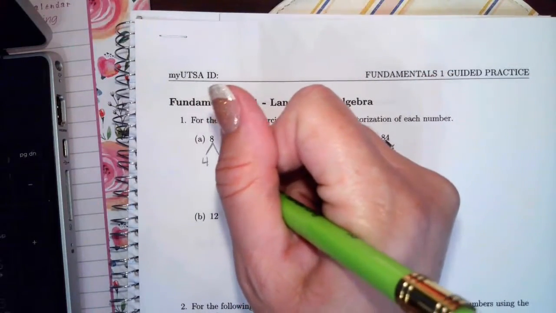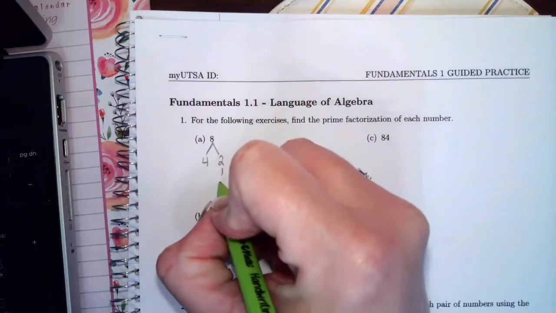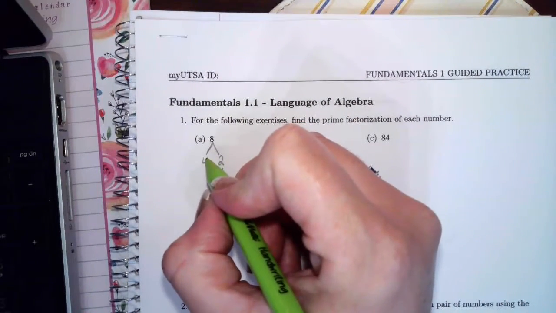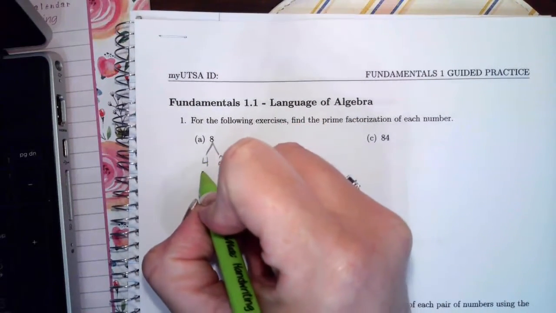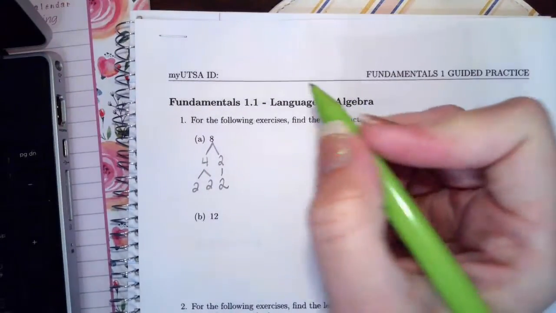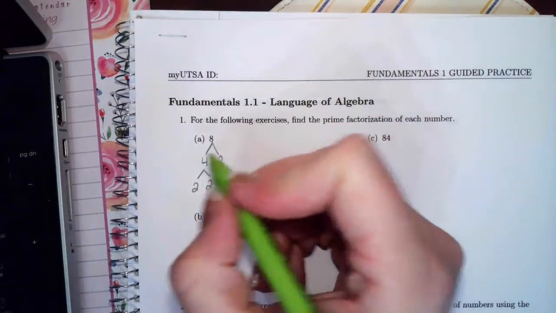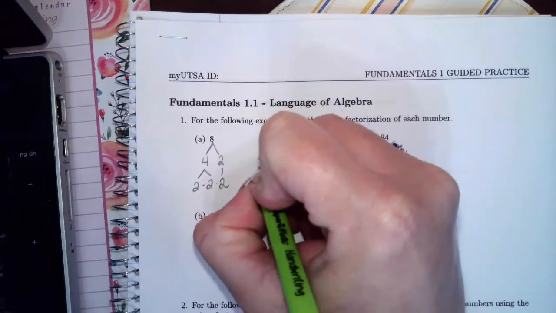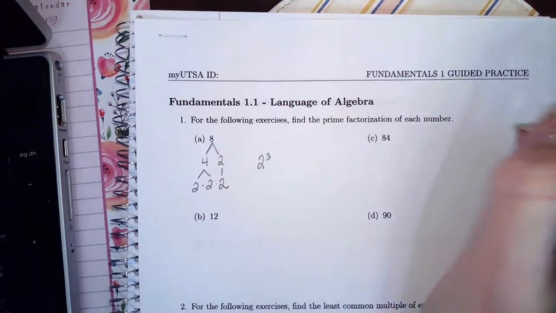So 2 is prime. He's going to come along for the ride. So there's a 2. And then 4 is not prime. I can break him down some more. So he becomes 2 times 2. So the prime factorization of 8 is going to be 2 times 2 times 2, which is going to be 2 to the third power.